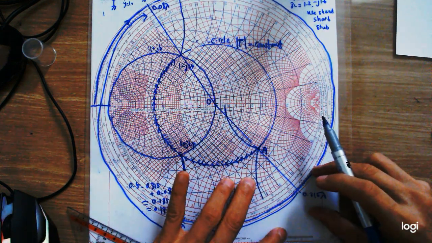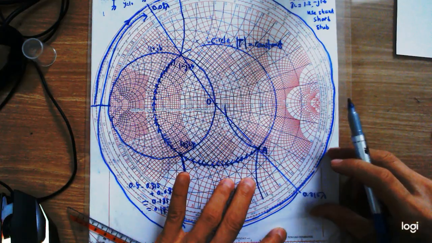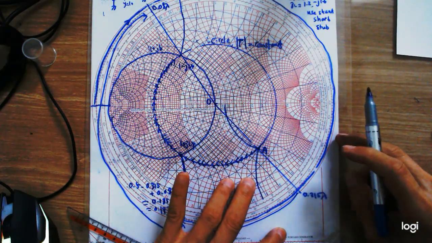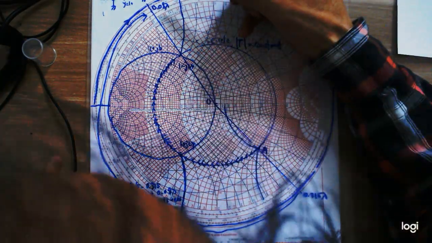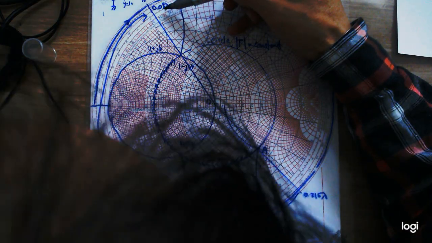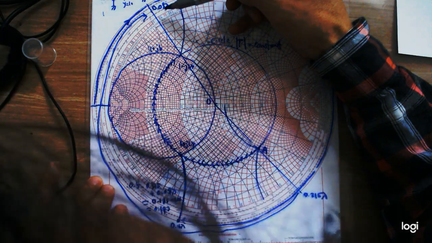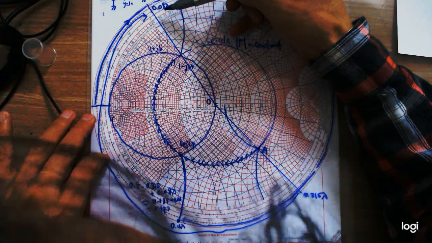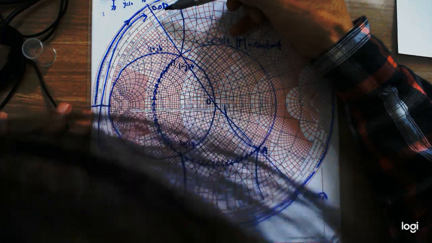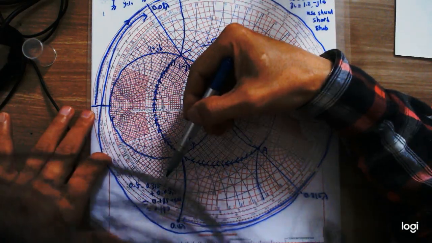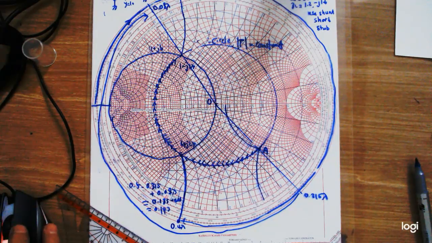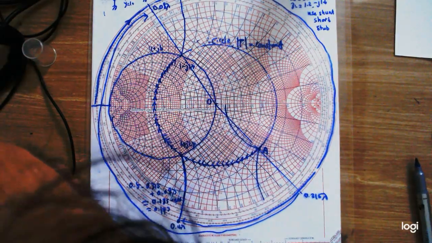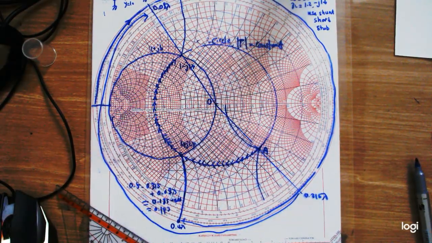Here is 0.315 lambda, and here is 0.08 lambda, and 0.5 lambda minus 0.4 lambda.